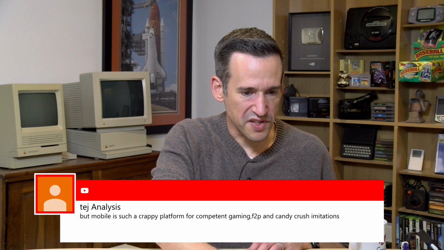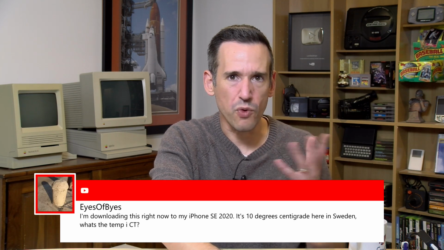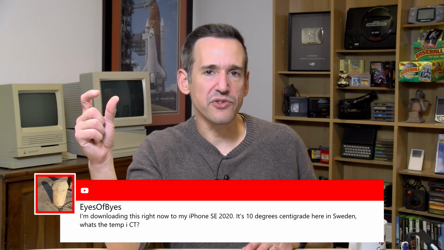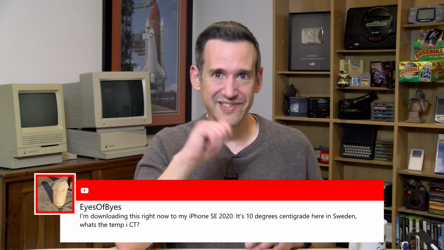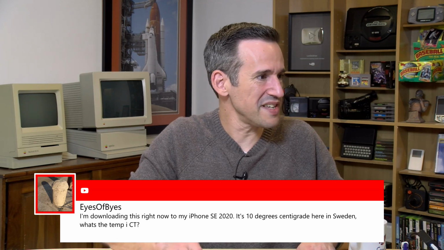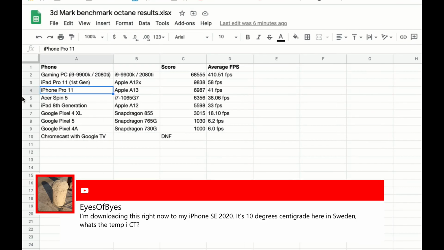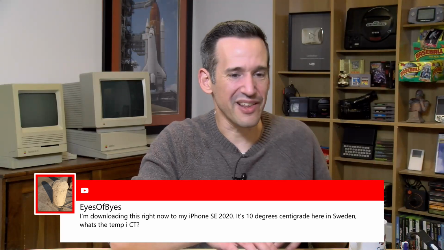Tej is saying, well, mobile is such a lousy platform for competent gaming. That's true, but it's good to see performance-wise where these things stack up. Because if a manufacturer says our iPad is as fast as a PC, is it? Tests like this will show you that it is, and to some degree, as we can see here, an iPad is as fast as a PC, right? There you go. So we can confirm marketing speak, and that's part of what I like to look at.